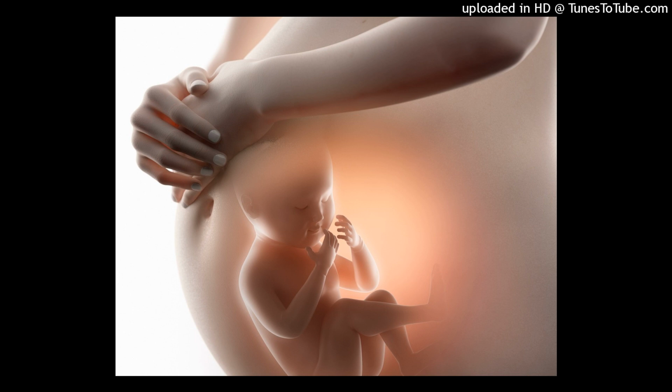Eyebrows and head hair appear. Brown fat is a special heat-producing fat deposited during this period. It is located on the back of the neck, behind the sternum, and around the kidneys.